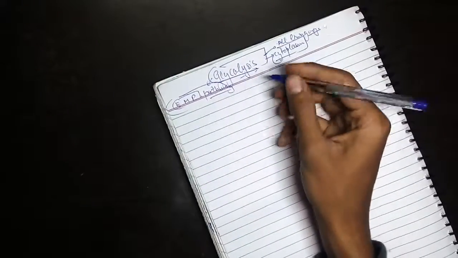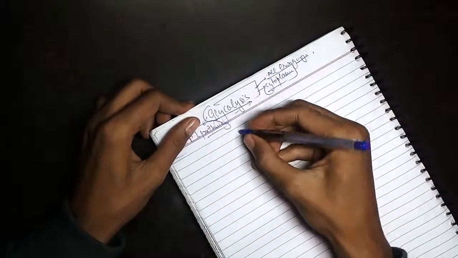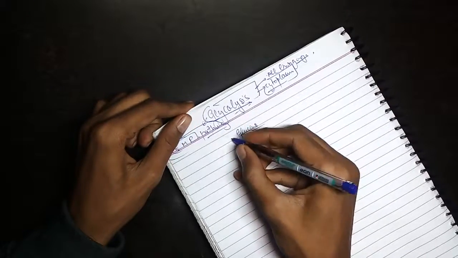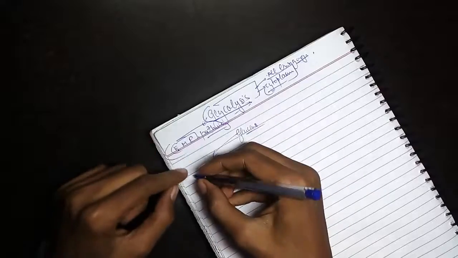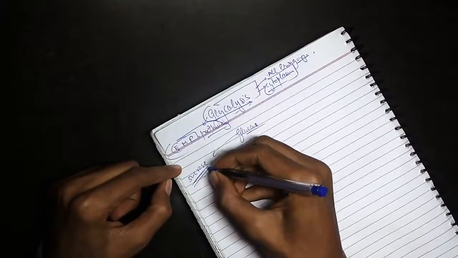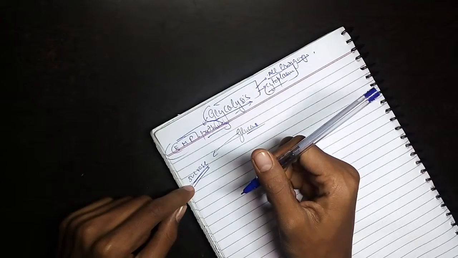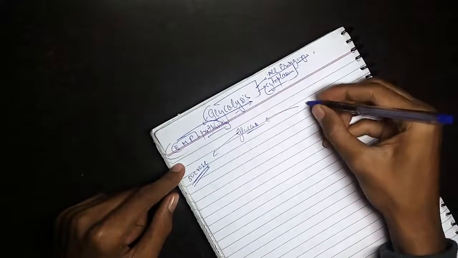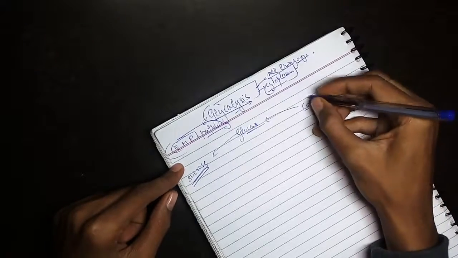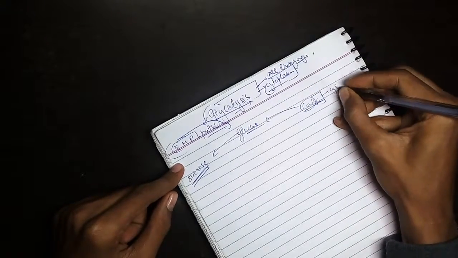So for glycolysis, we always start with glucose, which is either derived from sucrose in plant cells, which is the end product of photosynthesis, or from stored carbohydrates, for example starch.